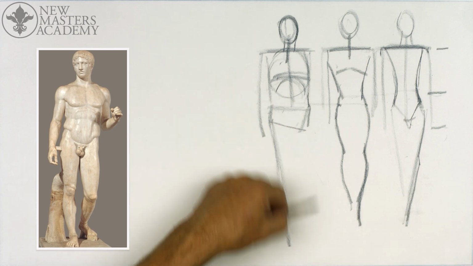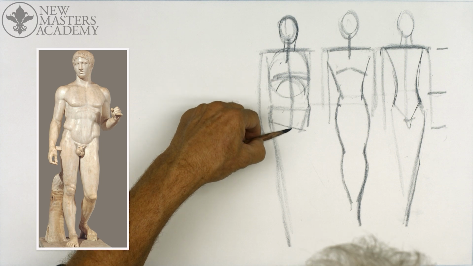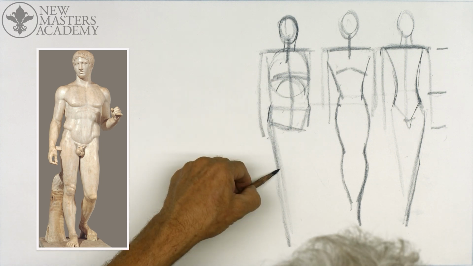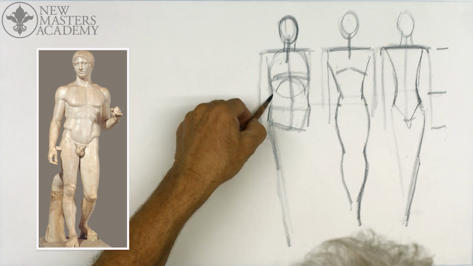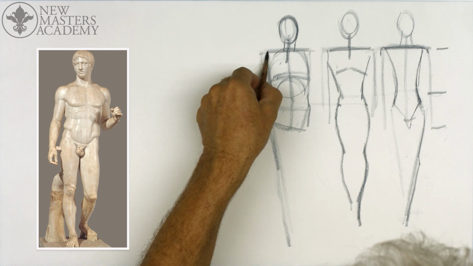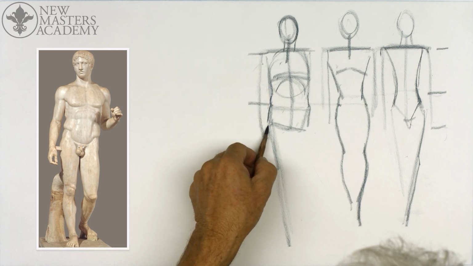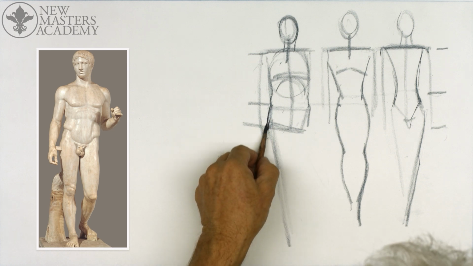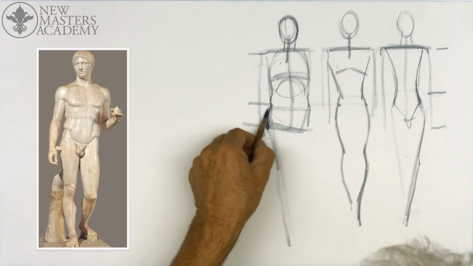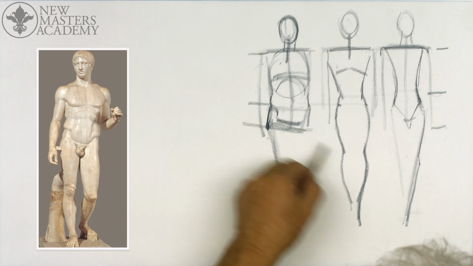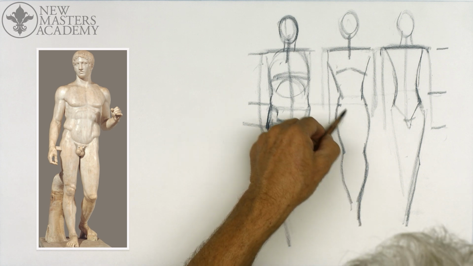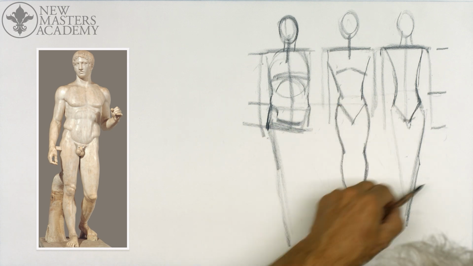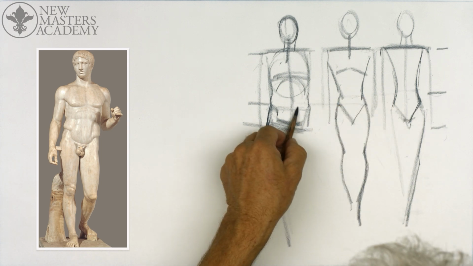Because what we have now is a figure that moves more weight onto one leg than the other. And we now have a new measurement from here to here and here to here, and that goes basically to the trochanter, cutting across. This squares up. In the previous models, they're pretty much like this, but this now squares up.